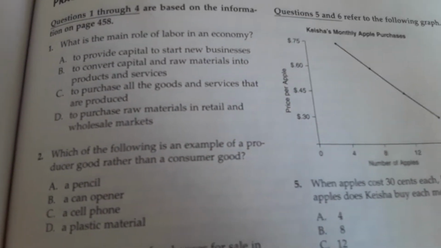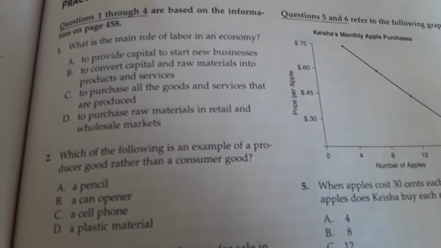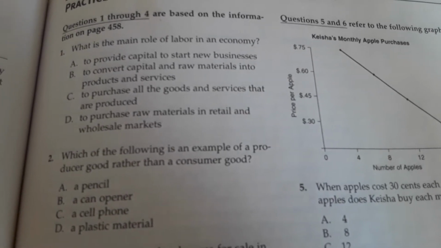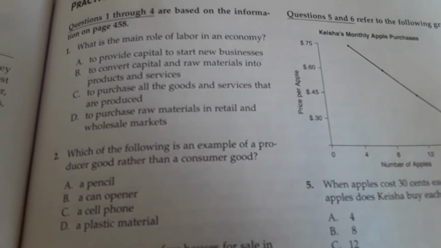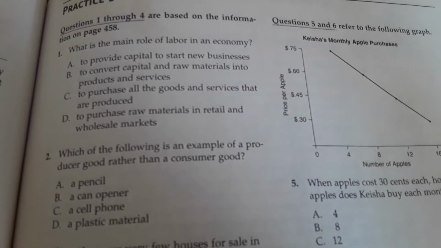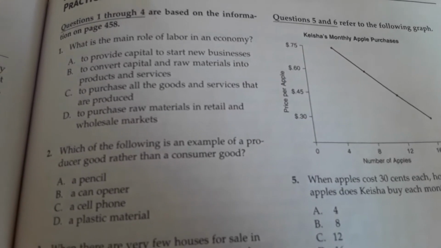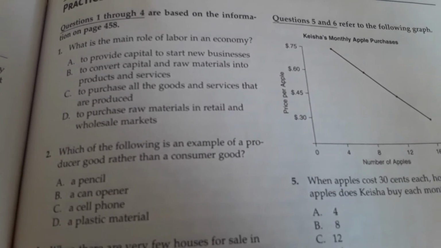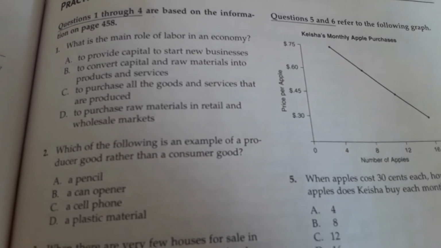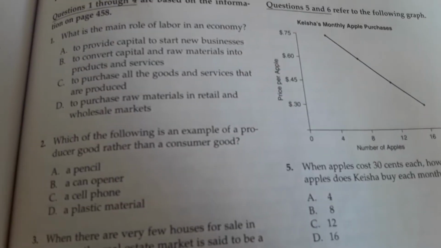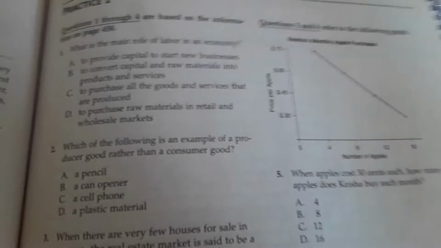Answer choices: A, to provide capital to start a new business. B, to convert capital and raw materials into products and services. C, to purchase all the goods and services that are produced. Or D, to purchase raw materials in retail and wholesale markets. Well, I'm not even going to try to eliminate anything. I'm going to go find what labor means.